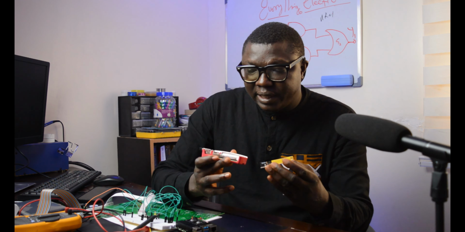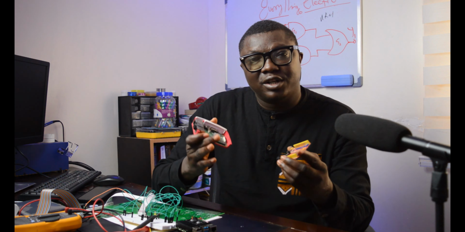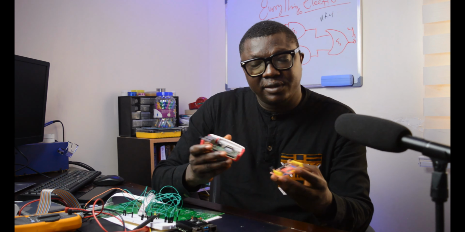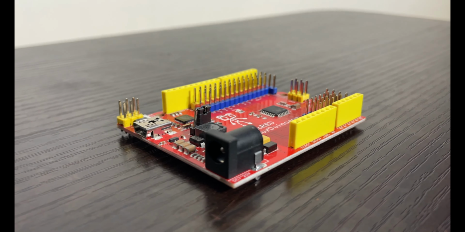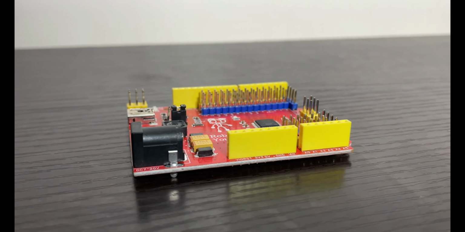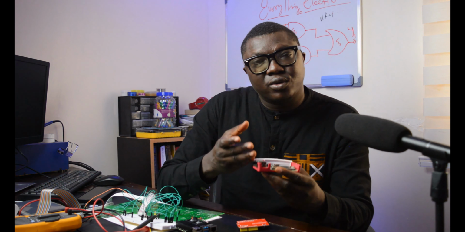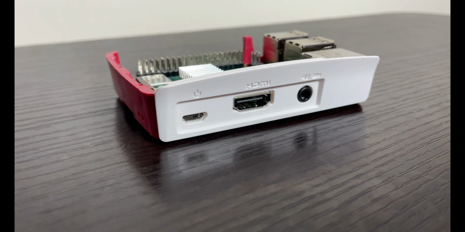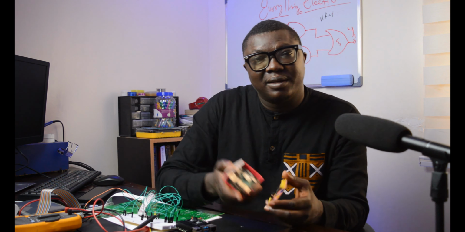They have all the basic functions of your regular computer systems. The only difference is that the Arduino doesn't have an operating system, let me put it that way, while a Raspberry Pi works with an operating system. So that's the major difference between an Arduino and a Raspberry Pi.